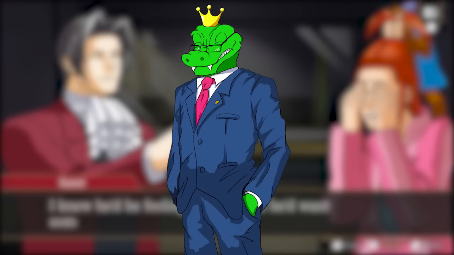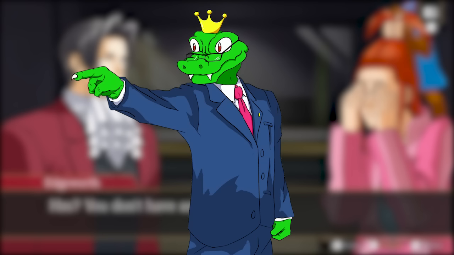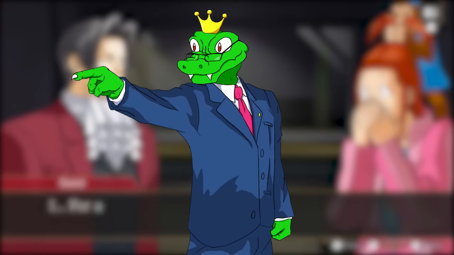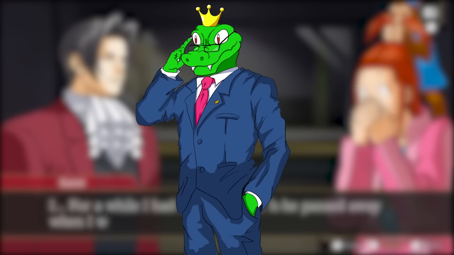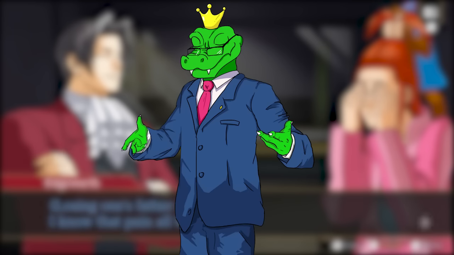And that's all there really is to say about him in this case. He's used as a main motivator for Edgeworth because he wants to prove his innocence like any defense attorney would. But that makes Simeon more of a plot device than anything else, seeing as the two don't really hold a strong connection outside of that purpose.